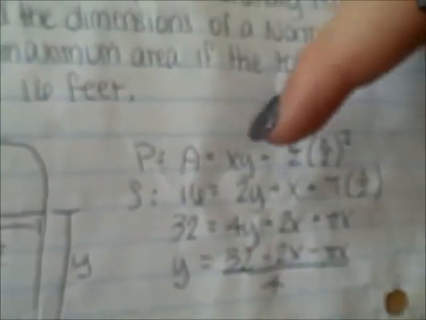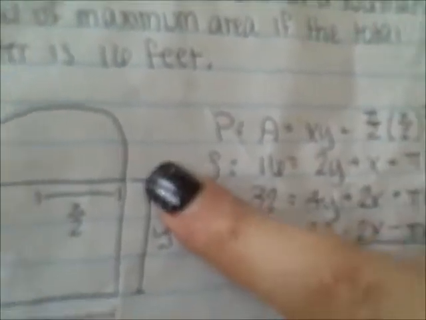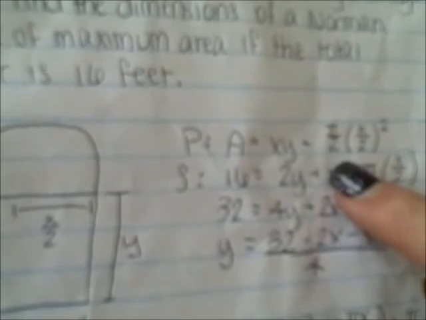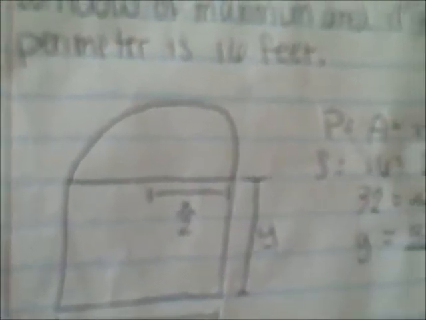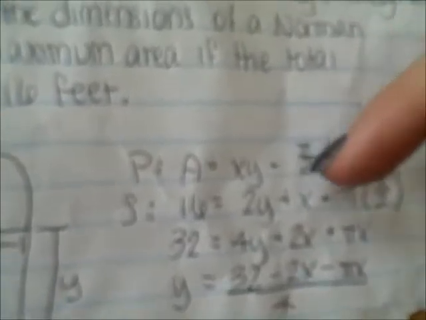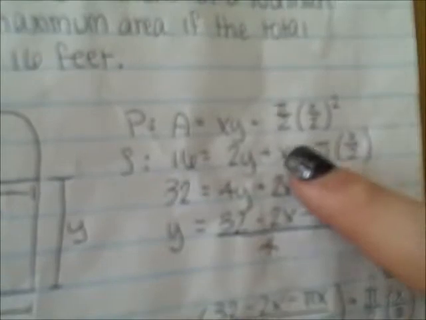So we begin with our primary equation, which is going to be the area. The area is going to be the combination of the area of the rectangle and the area of the semicircle. So the area of the rectangle is just going to be x times y, and then we have the area of our semicircle. Now if you recall, the area of a regular circle is pi r squared. However, since this is only half a circle, we're going to have to divide that in half. So it's going to be pi over 2 times x over 2, which is the radius, squared.